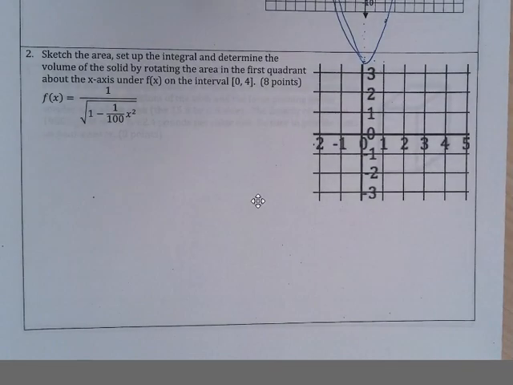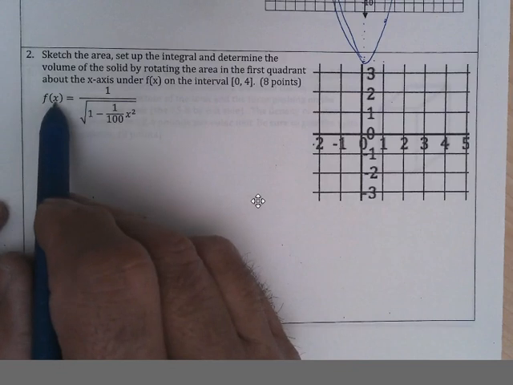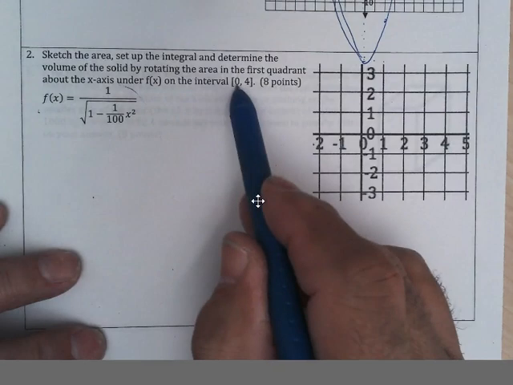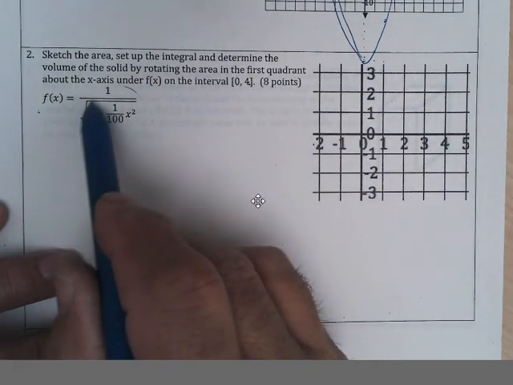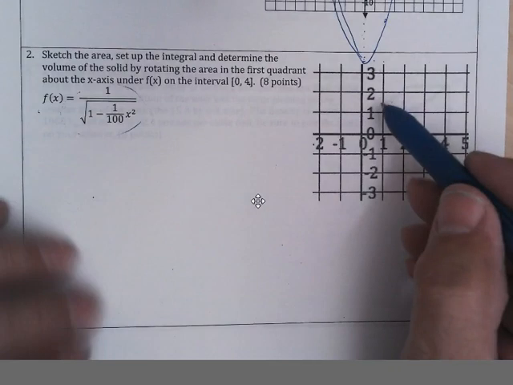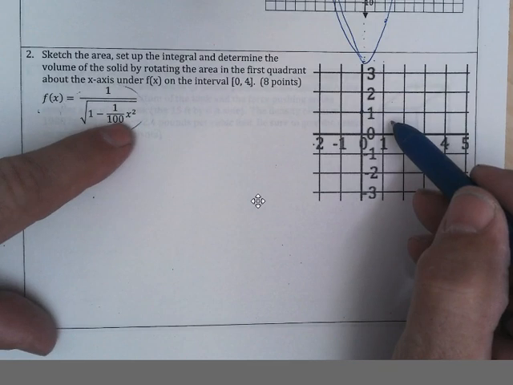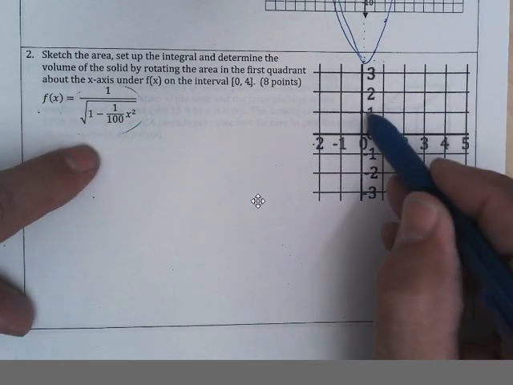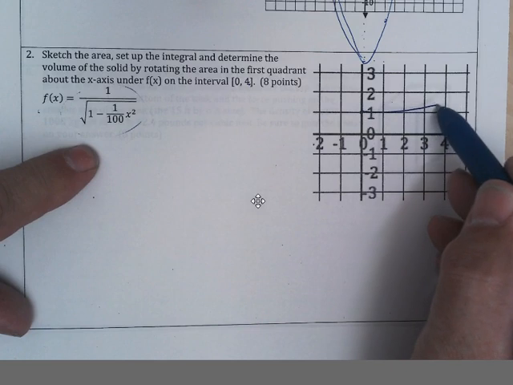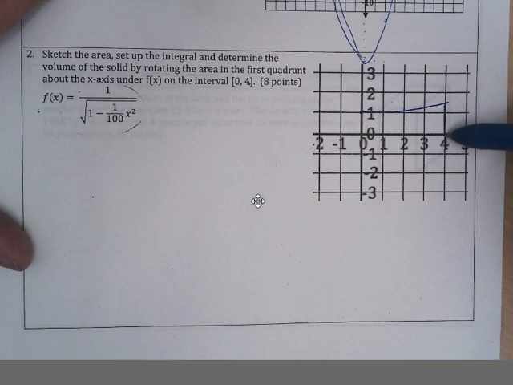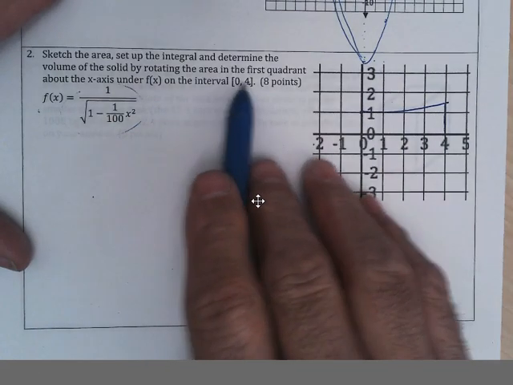Okay, we're doing Chapter 6, Test C. On number 2, it says sketch the area that this is between 0 and 4. So I pull out my calculator, and if x is 0, it goes through 1. As x gets bigger, this denominator gets smaller, and it slowly drifts up. Not very high. I'm not too concerned about that.